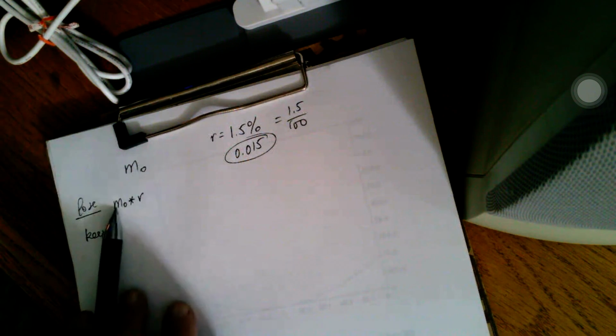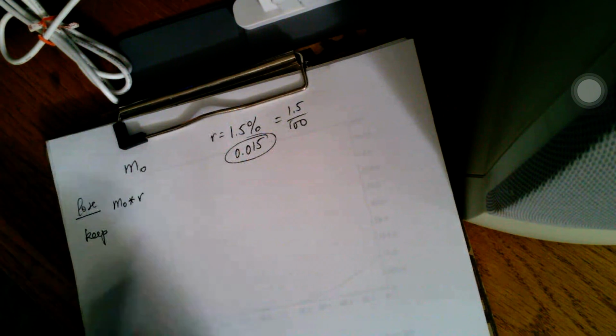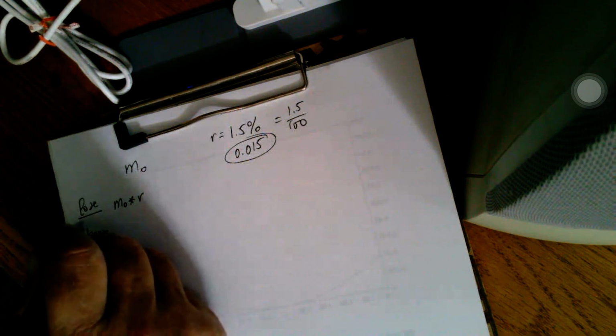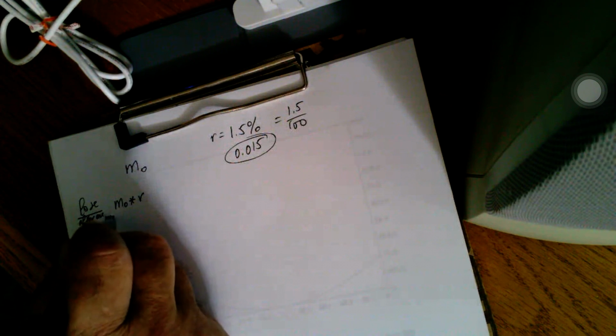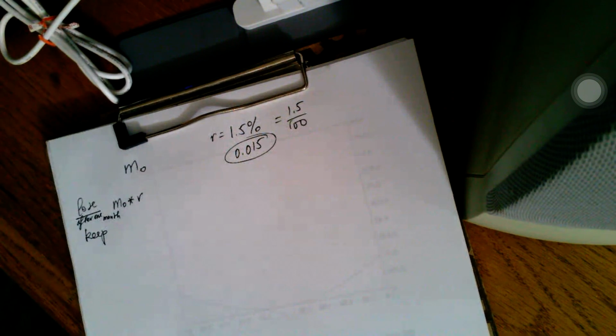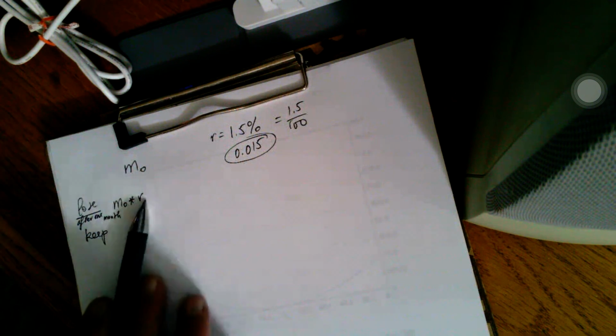This is what I start with. This is what I lose after a month. What is it that I keep after a month? So I lose r M0 after 1 month. So what do I keep after 1 month? Come on, guys. I'm not asking you a very hard question here. No, it's not 1.5. Remember, r is 0.015, right?